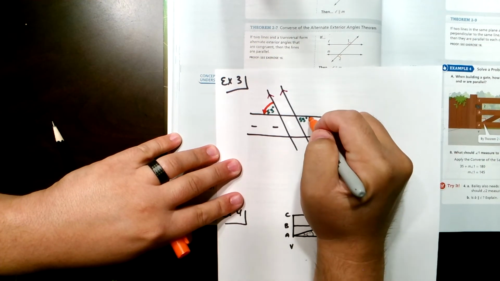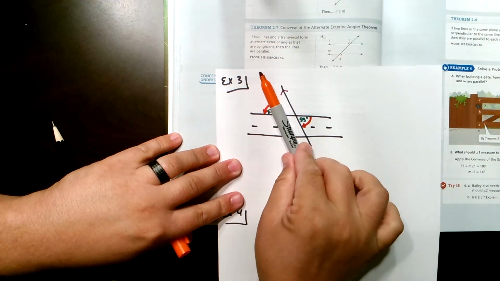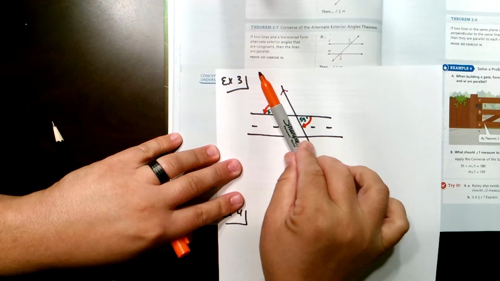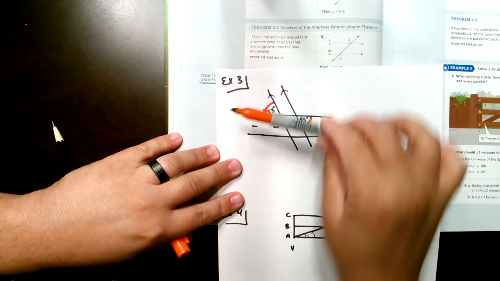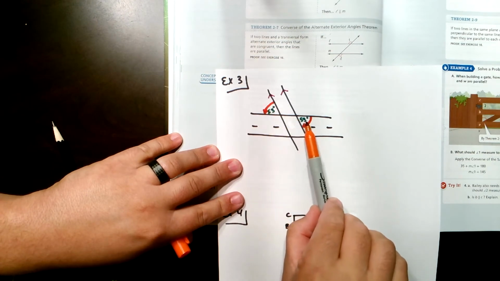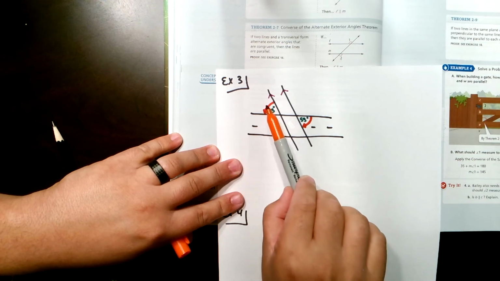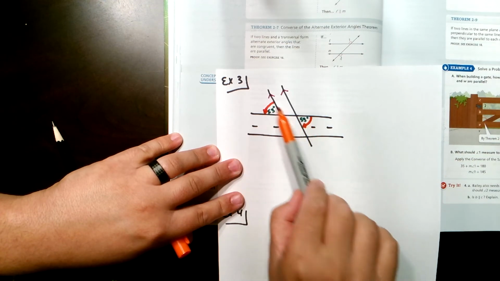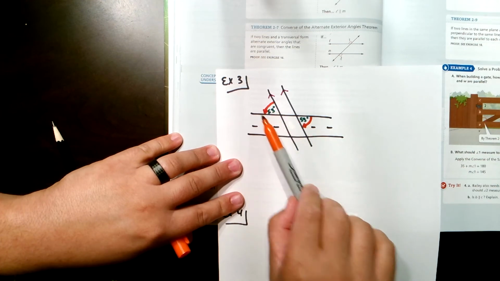They're giving you that this angle here and this angle here are congruent. Here's my lines, hopefully parallel lines. There's my transversal. So because of the converse of the exterior alternate angles theorem, these are on the outside of the parallel lines. They're on alternate sides of that transversal.